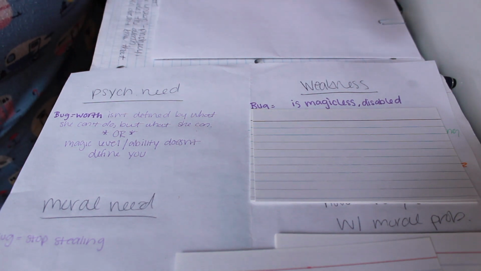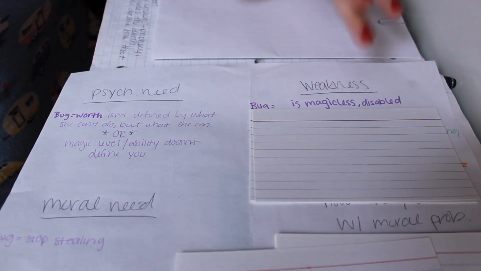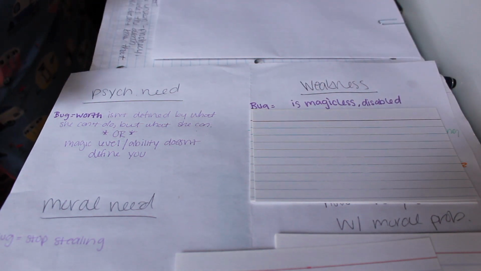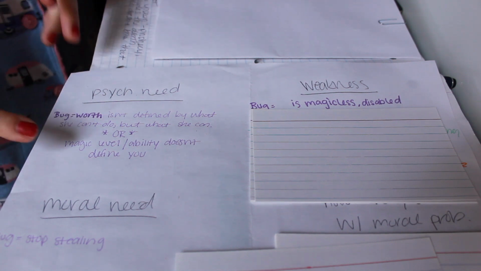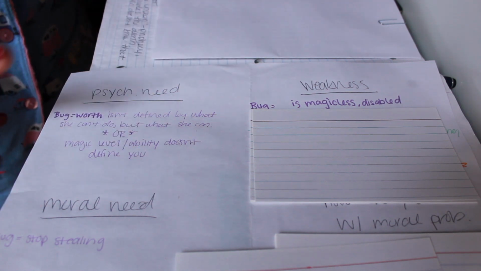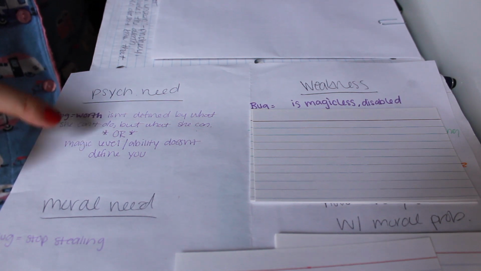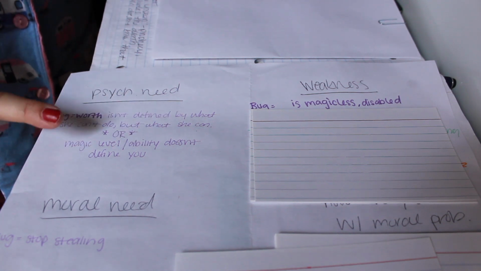And obviously, because all of your characters are going to have different weaknesses and different needs, they're going to deal with the moral problem differently or view it differently. So for example, because the theme or the thing that my character needs to learn in the end is that ability, whether it be magical or like able body ability, doesn't define you.